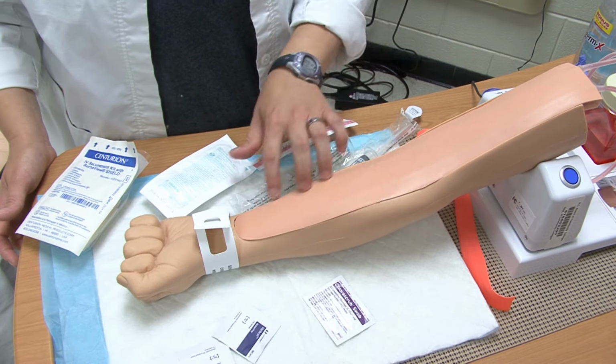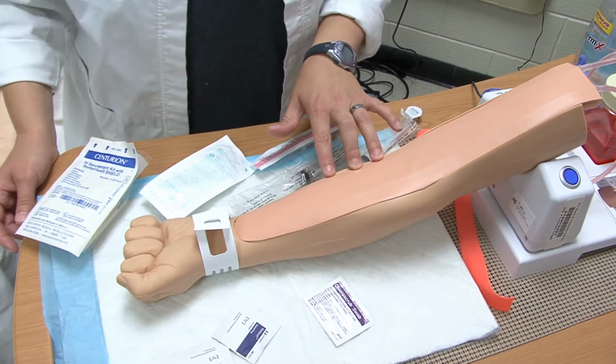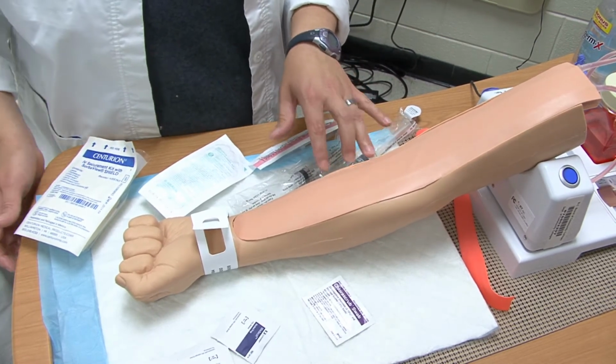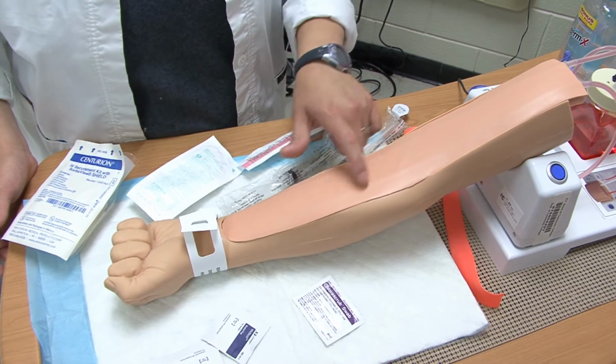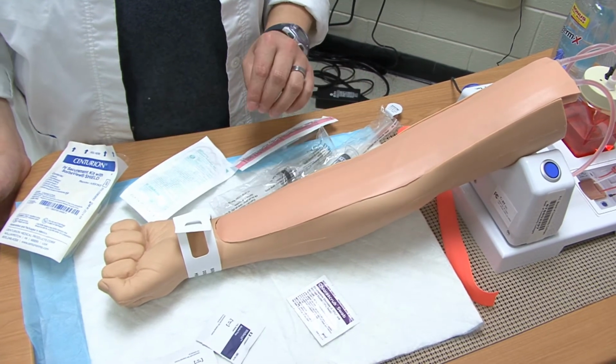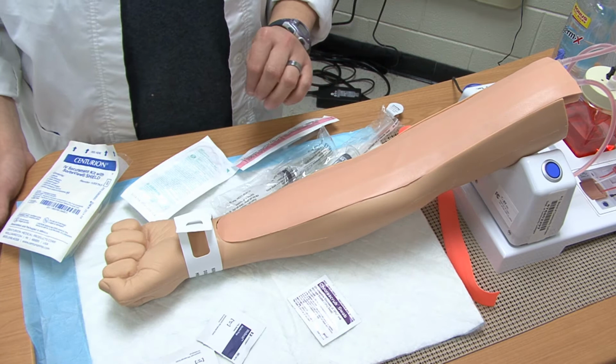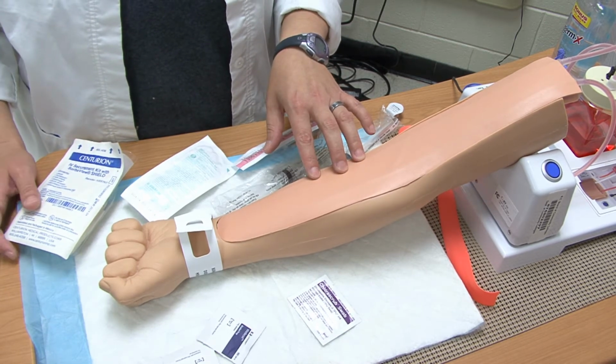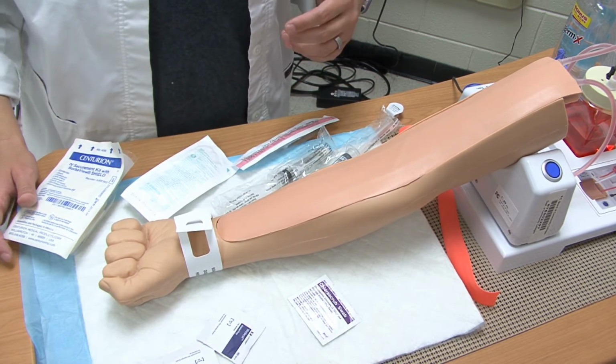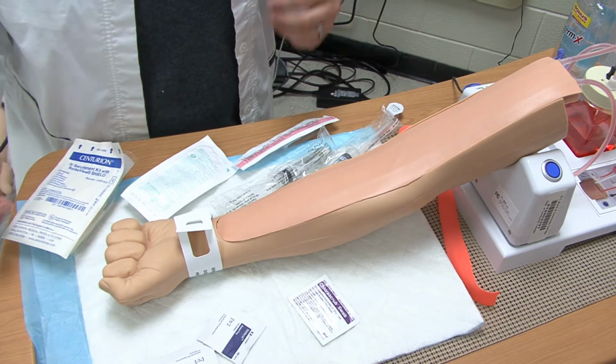If your patient has a lot of hair in the area that you found, then depending on agency policy, you might clip the hair in a 2-inch area around the IV site so that it doesn't interfere with the insertion, but also with the securement device when you put it on the patient. So now we found the site on him, we're going to go ahead and prepare equipment.